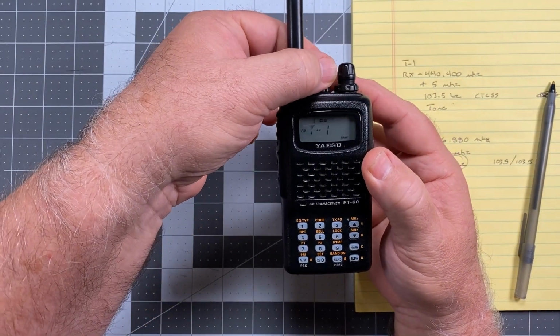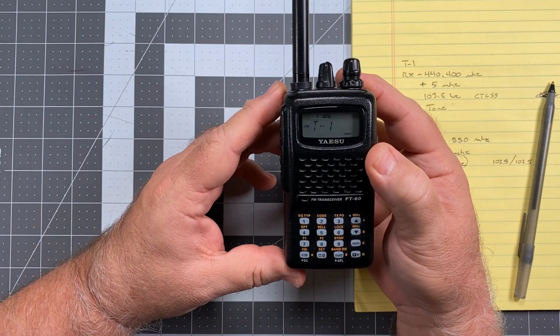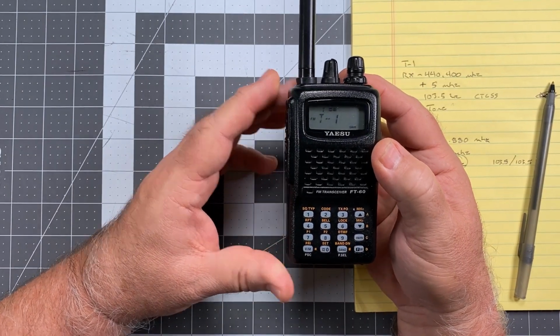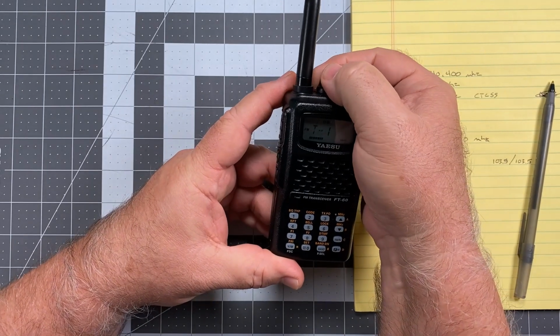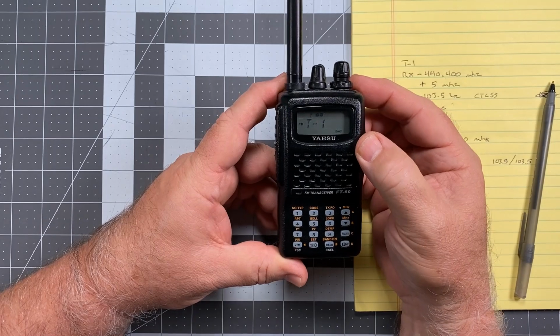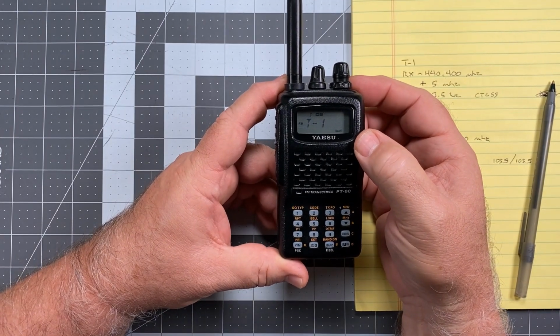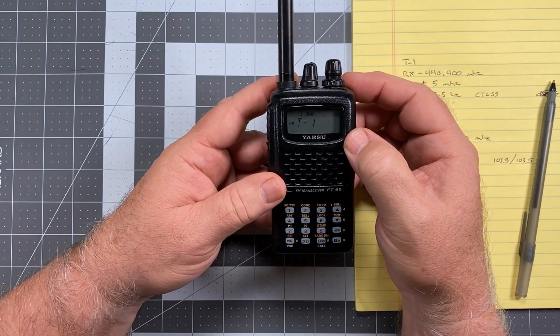There we go. I'll turn it up a little louder so you can hear it. Okay, that repeater is now operating. I would call in for a radio check on the... Well, all right, there's a repeater ID. I'd call in for a radio check, but my signal under these LED lights is going to be absolutely horrible. So we're not going to mess with that.